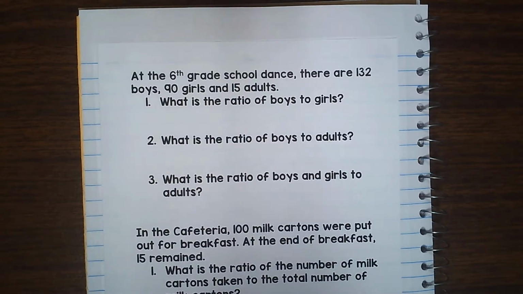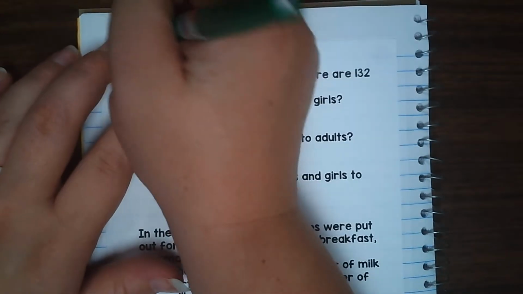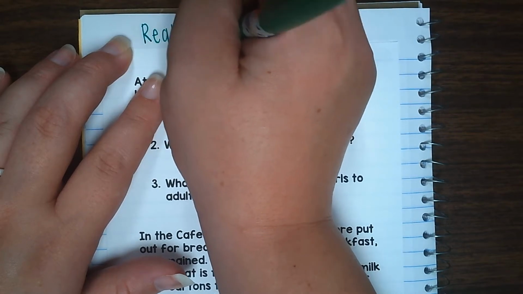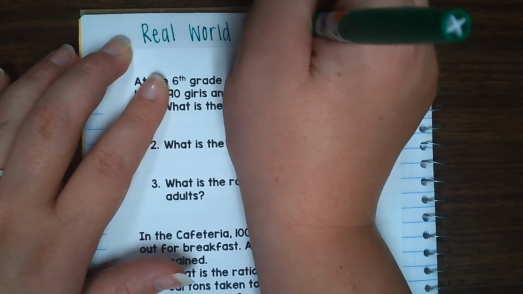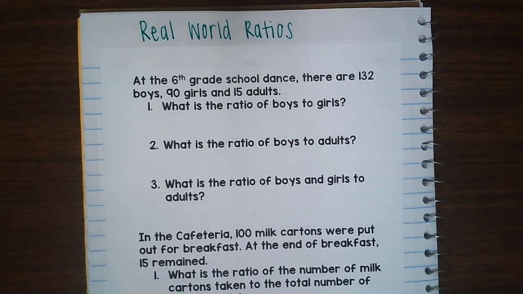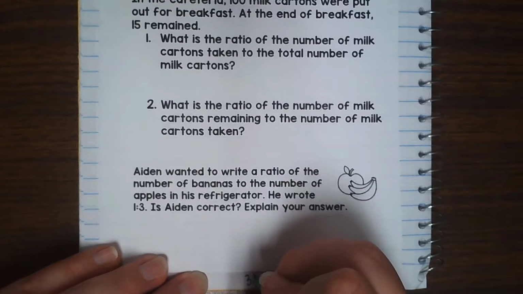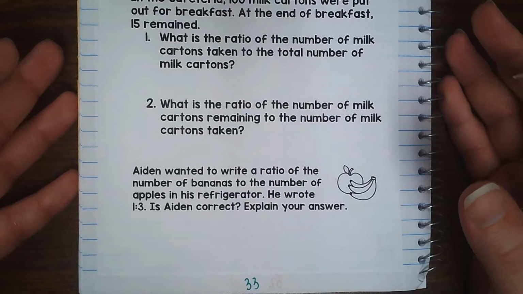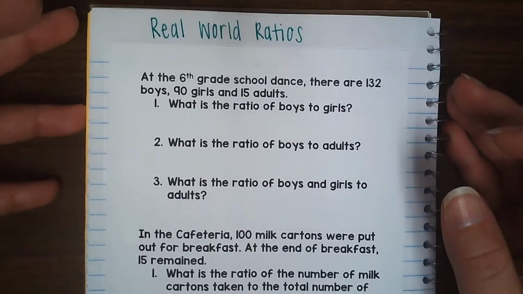Alright, today we're looking at real world ratios. And this is going to be on page 33. We're just going to look at some situations that you might see out in the real world that you could make into a ratio.